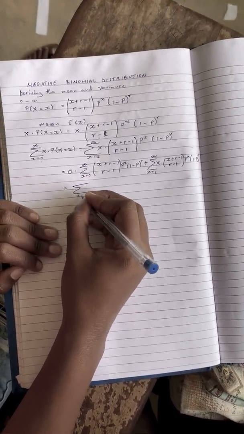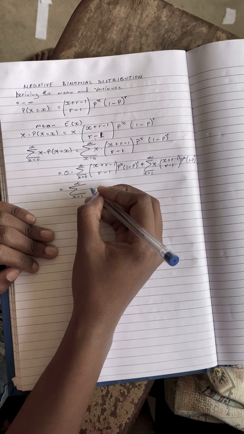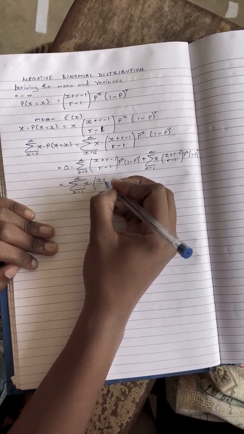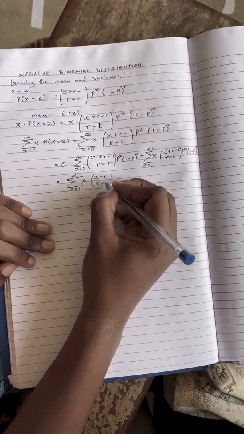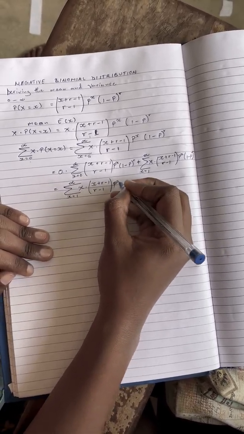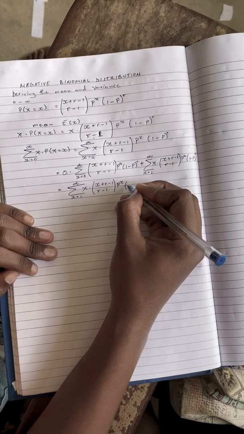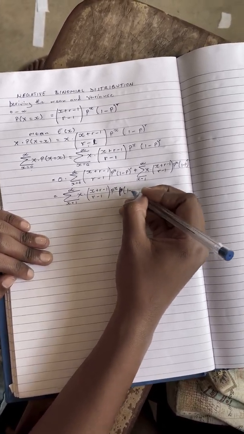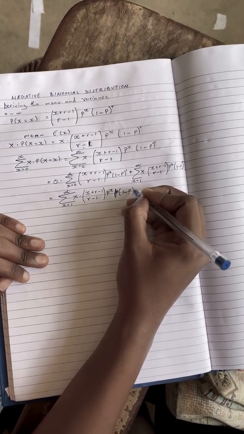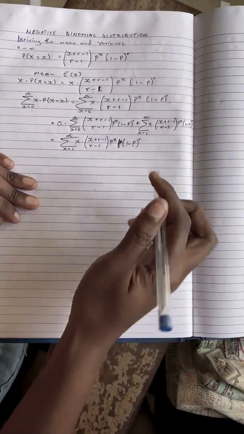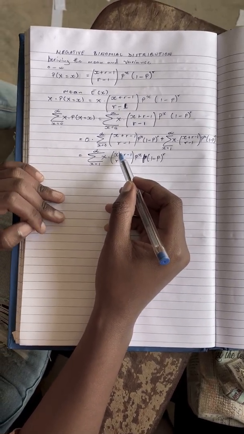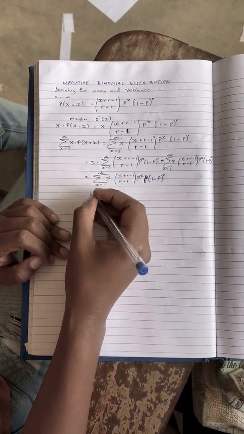Summation of x is equal to 1 to infinity, x times x into x plus r minus 1 combination r minus 1, p to the power x, p into (1 minus p) to the power r. So now next step we are going to change the combination into factorial.